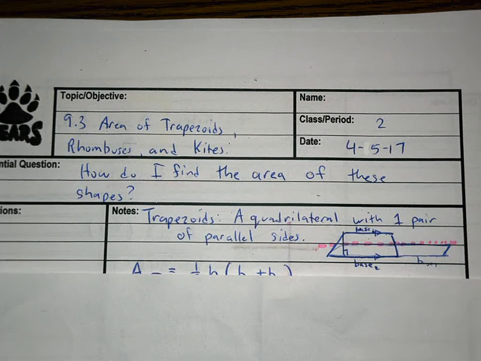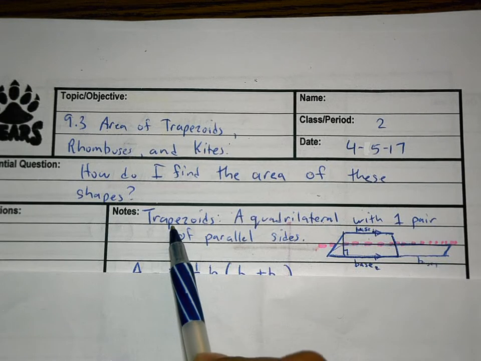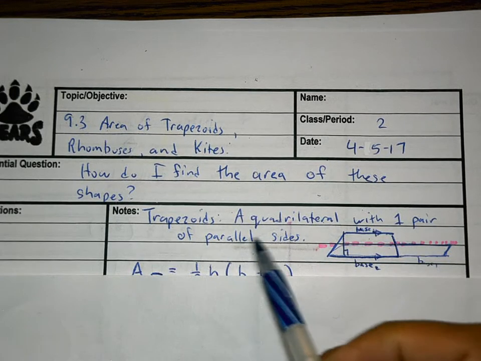Let's start notes for 9.3. The very first shape we're going to talk about is trapezoids. They are quadrilaterals with one pair of parallel sides.